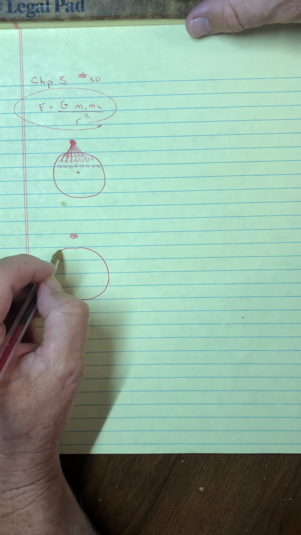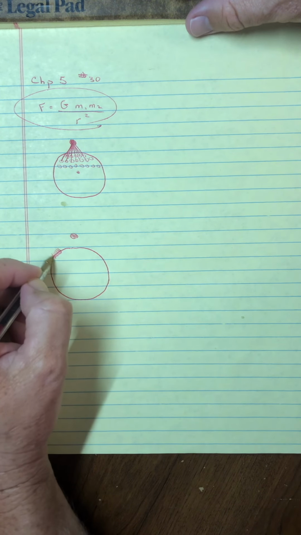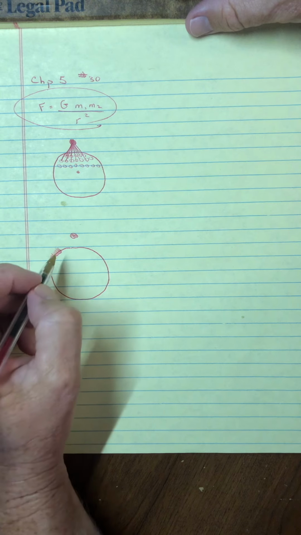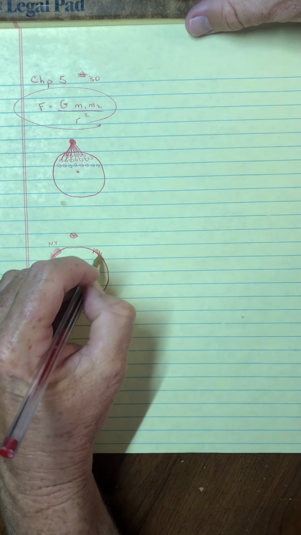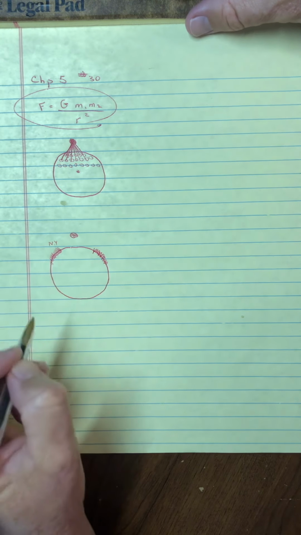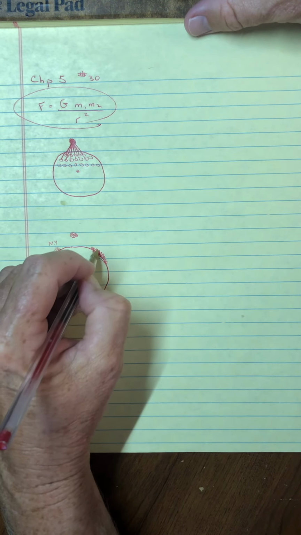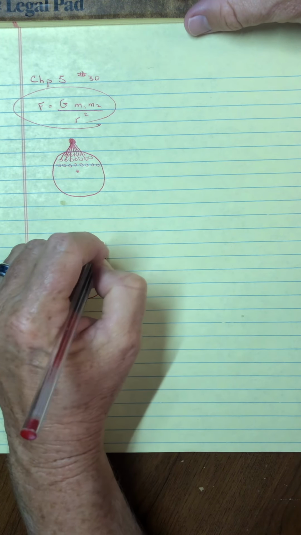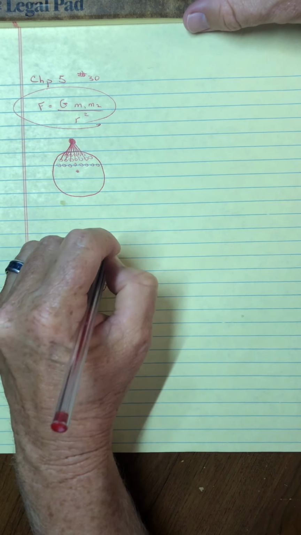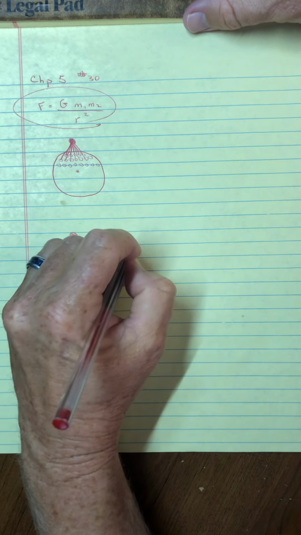There's landmass over here, and say here's New York, and there's landmass over here, and this is Europe. My favorite spelling of Europe.